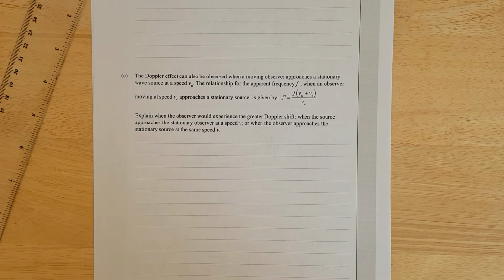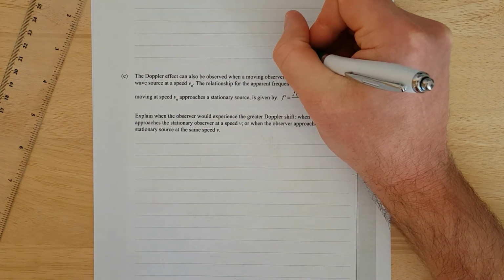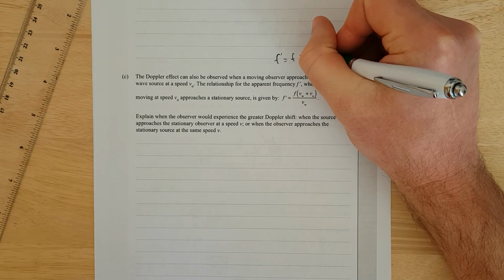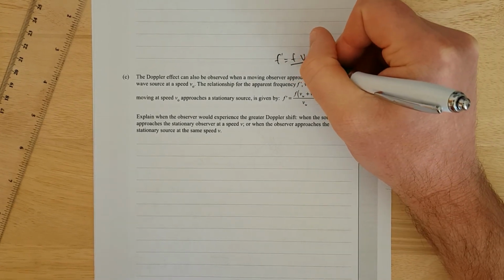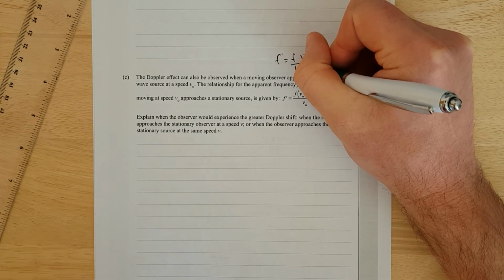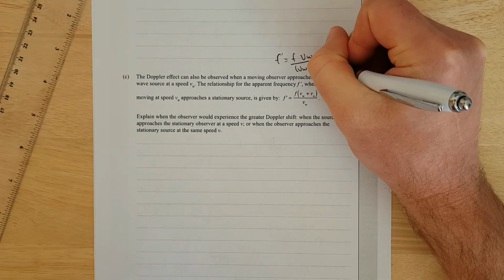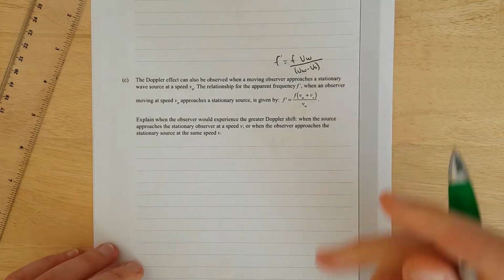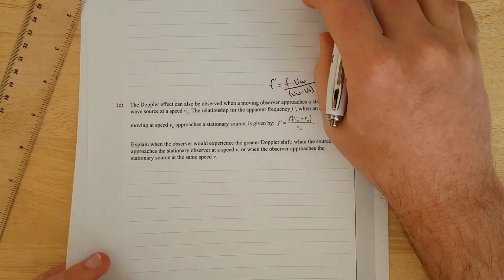Right, so the way to think about this question is, I've got all this space up here. I'll write the other formula, f dash is equal to f vw over vw minus vs, because we're approaching the source. Yeah, we're totally approaching the source. My brain is scattered today. Right, that is totally it. And we can just look at the formula.